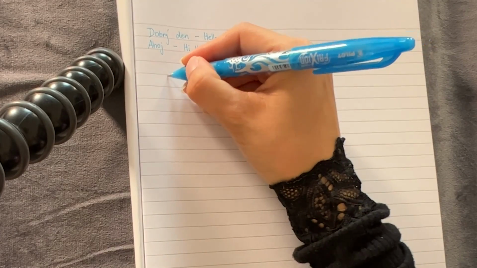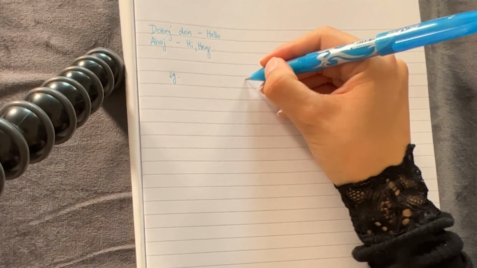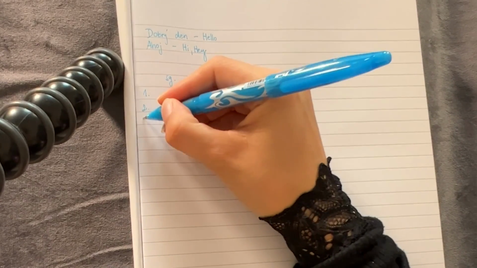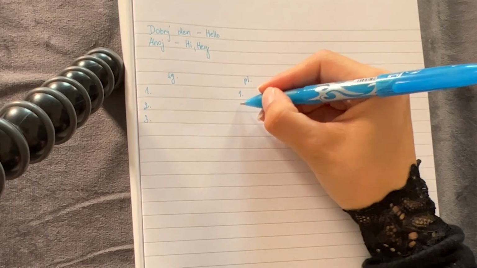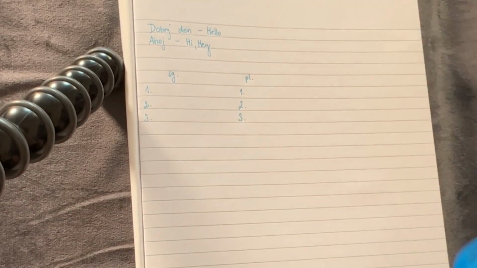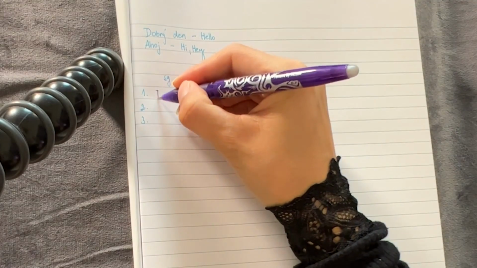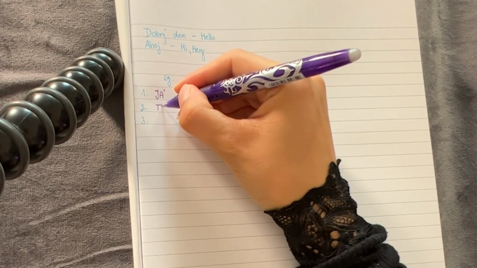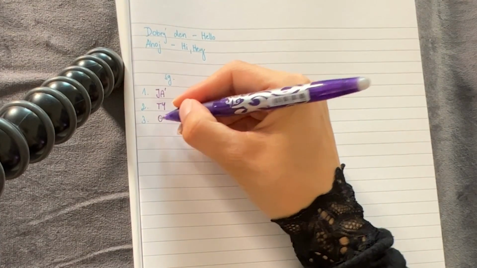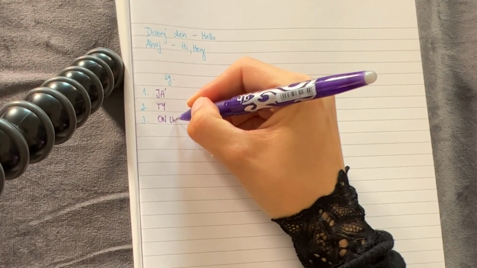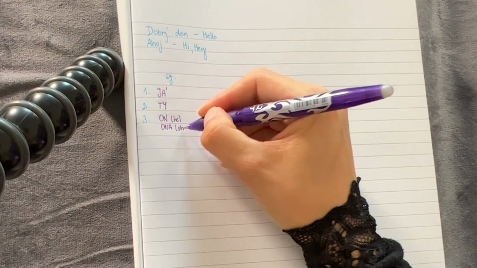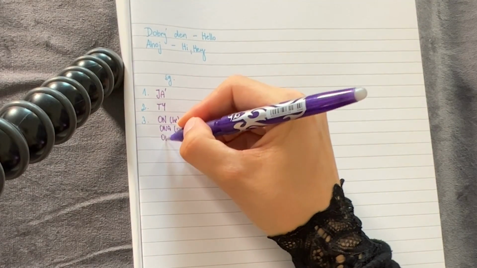So this is going to be singular, this is going to be plural, and we have there 1, 2, 3, 1, 2, 3, and the first person singular is já, ty, on, he, ona, she, ono.